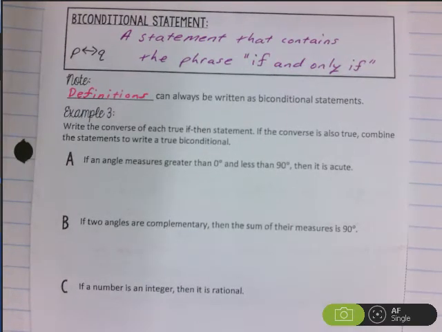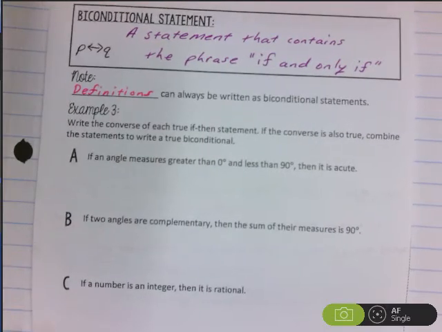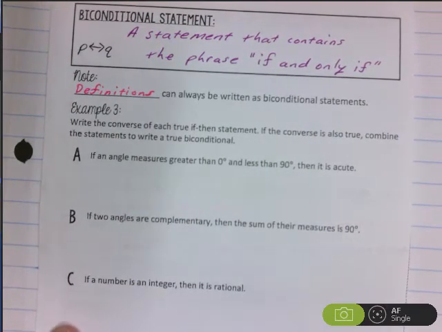To start, our first one says, if an angle measures greater than 0 degrees and less than 90 degrees, then it is acute.